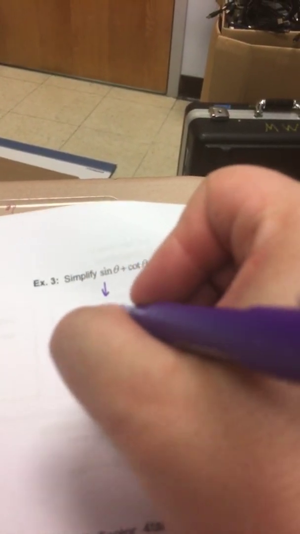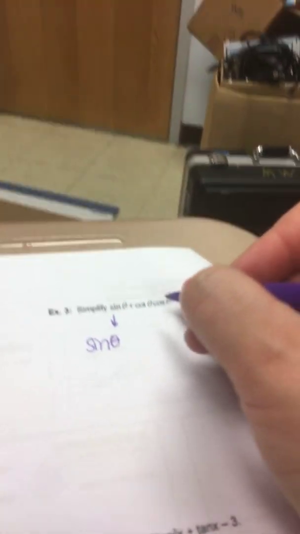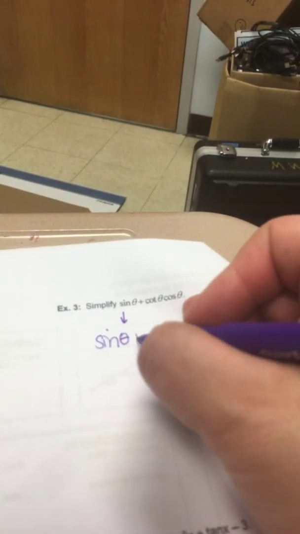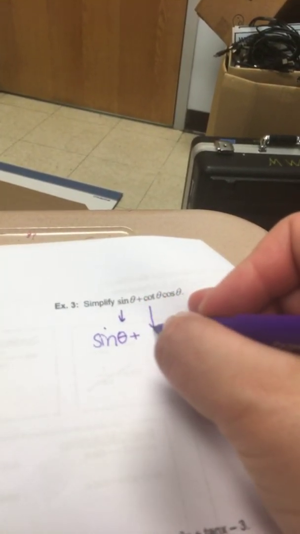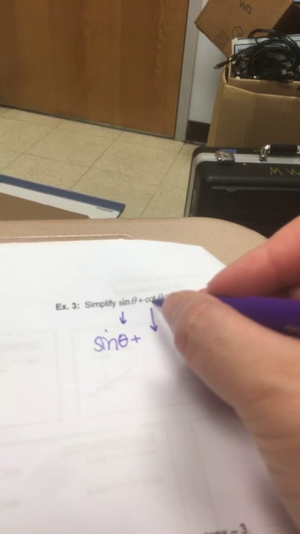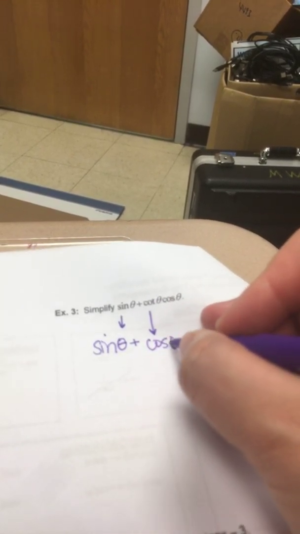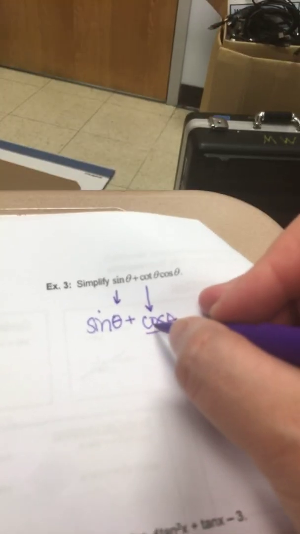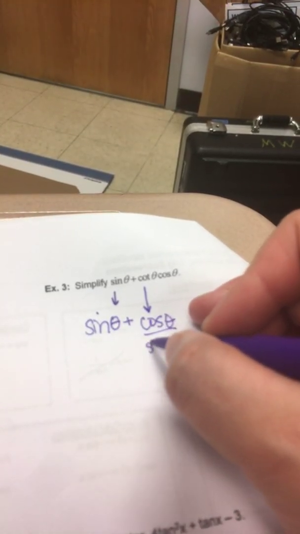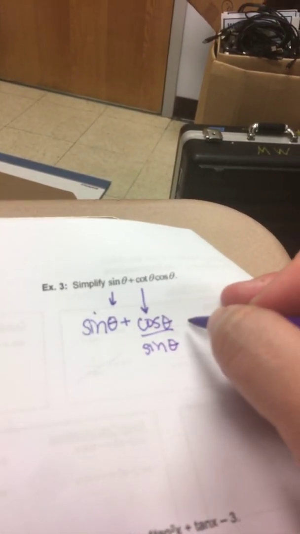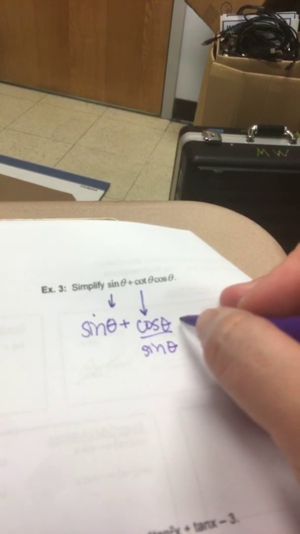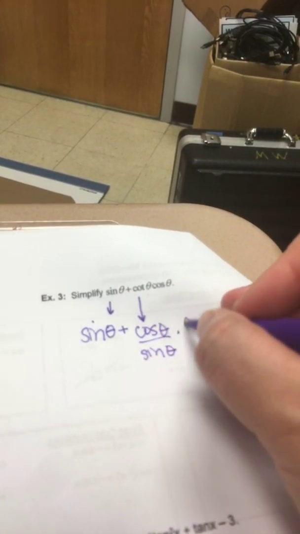Don't change it into anything else. So sines and cosines stay sine and cosine. Look at your yellow sheet for cotangent: cotangent of theta is cosine of theta over sine theta, and then we have times this other cosine.